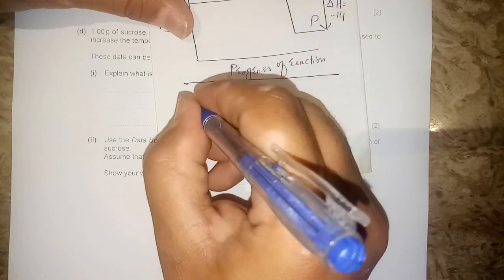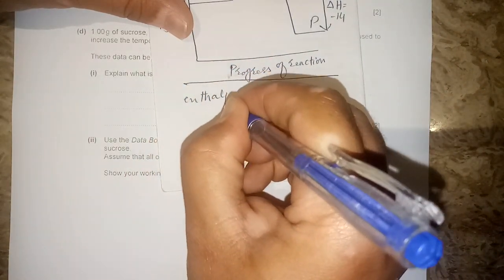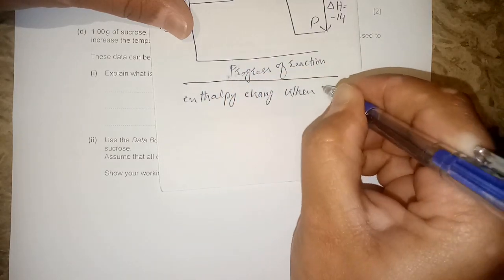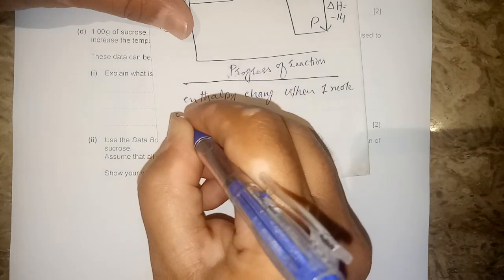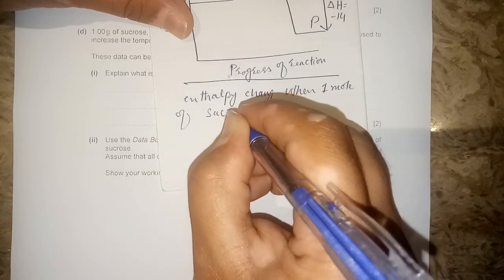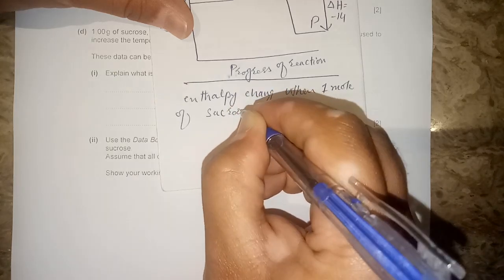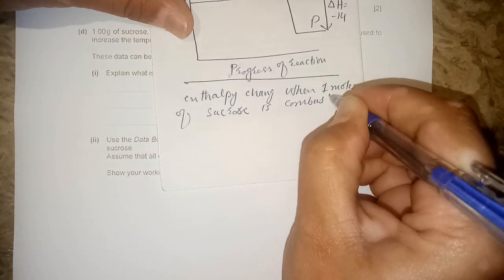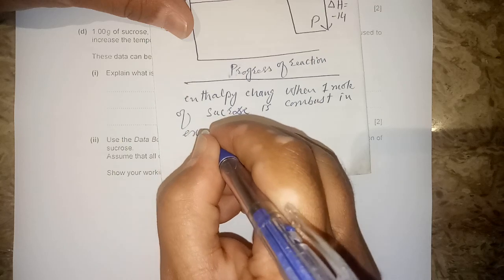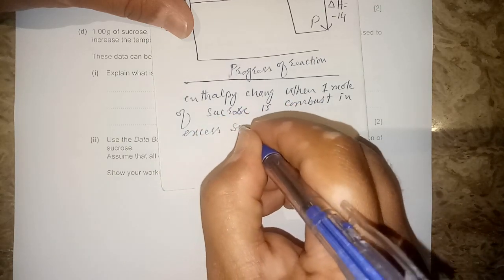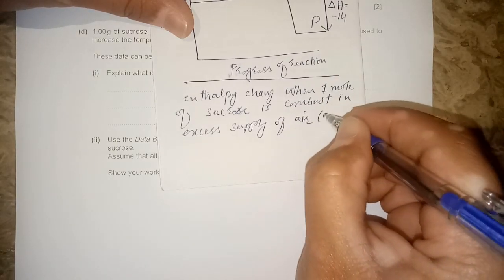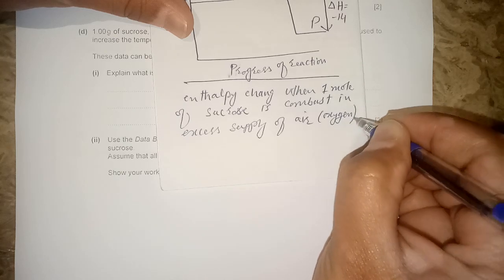We have to say that enthalpy change when 1 mole of sucrose is combusted in excess supply of air, or we can say oxygen, under standard conditions.